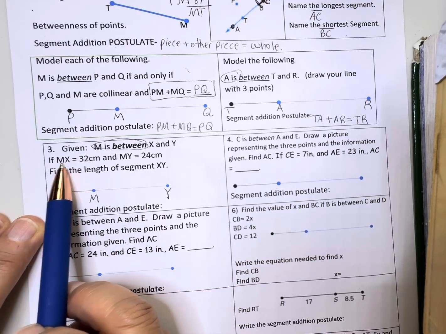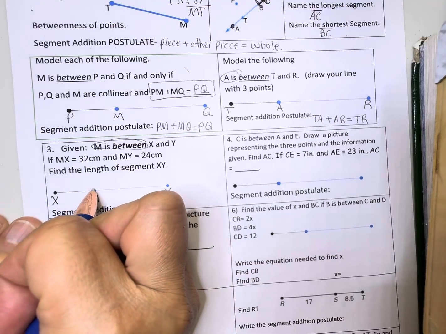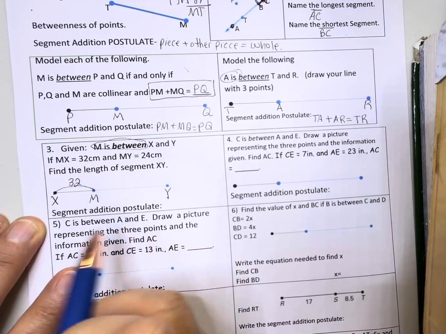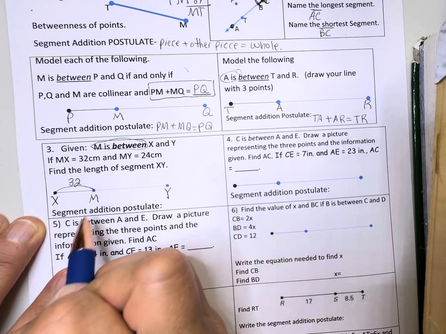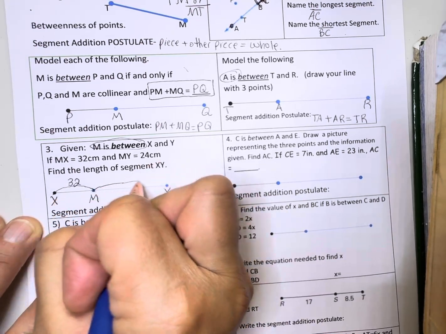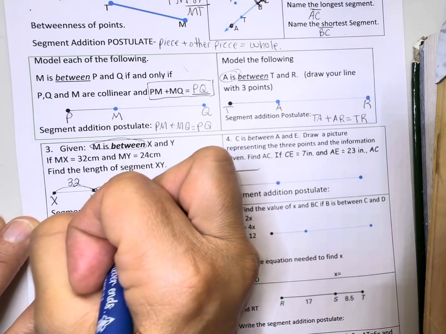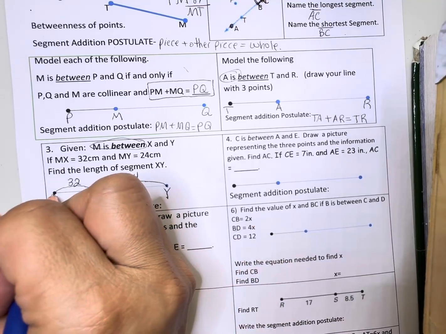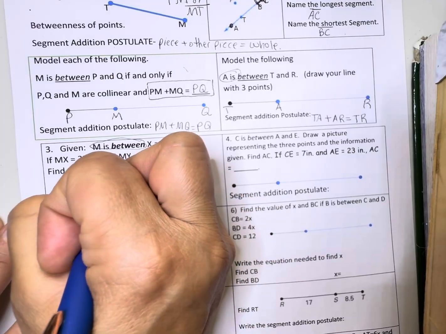Okay, then we put our values. If the length of MX, so MX, which is right here, I put a little rainbow type like that. MX is 32 centimeters. And MY is 24 centimeters. So MY is from here, from M to Y. So I do another rainbow all the way across from M to Y, is 24 centimeters. Find the length of the segment XY. So I want to find this whole thing, so I put a big rainbow like this. So I don't know that one. I'll put a question mark because I don't know what that is.